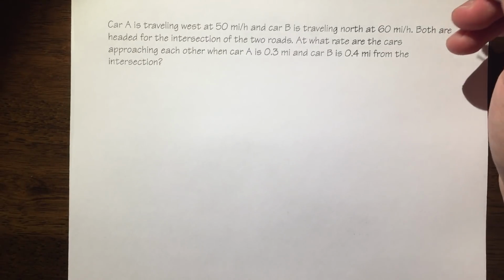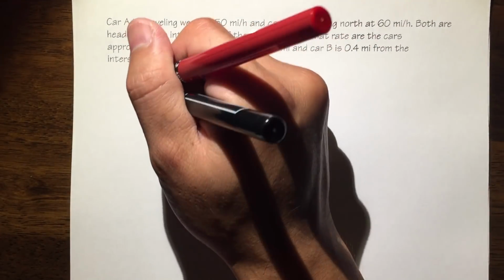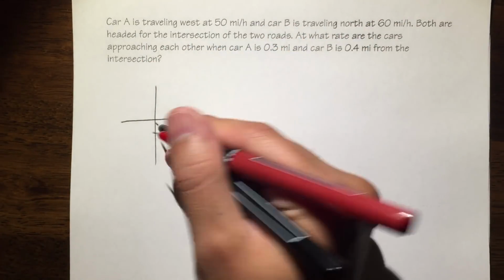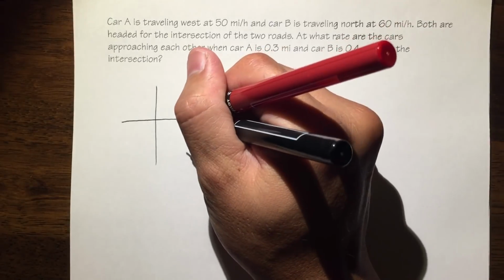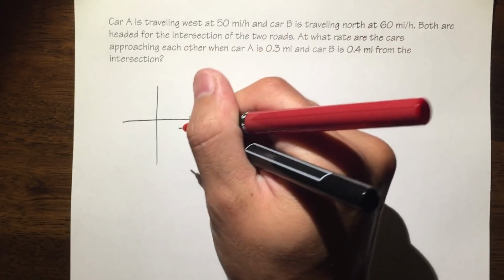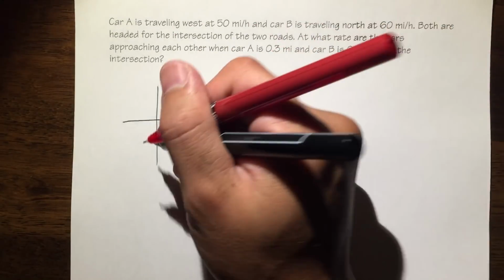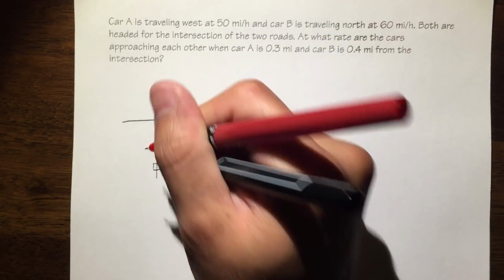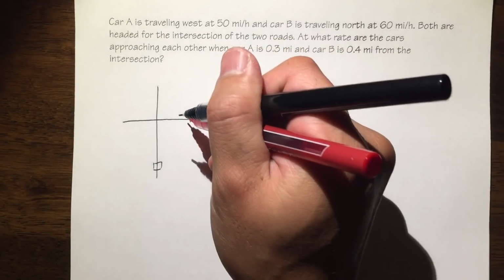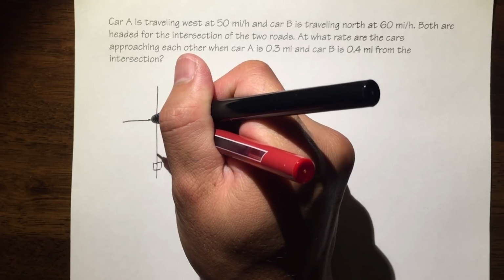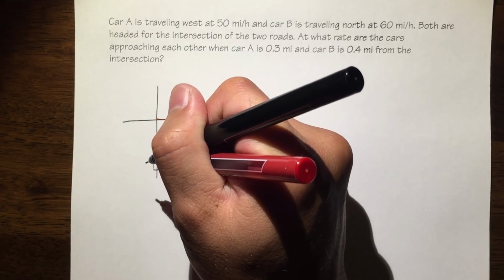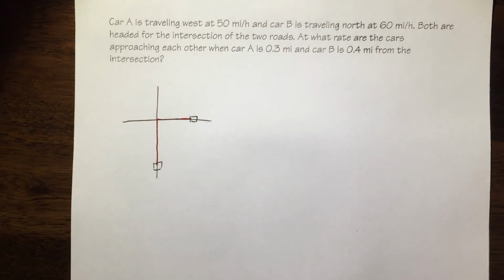So as always, I will draw you guys two pictures. Suppose right here I have my roads, and of course here will be my intersection. Let's say car A is right here, going toward the west, and car B is down here because it's going toward the north, right? Because A is going west, this is its distance, and likewise car B is going up, which is this distance.